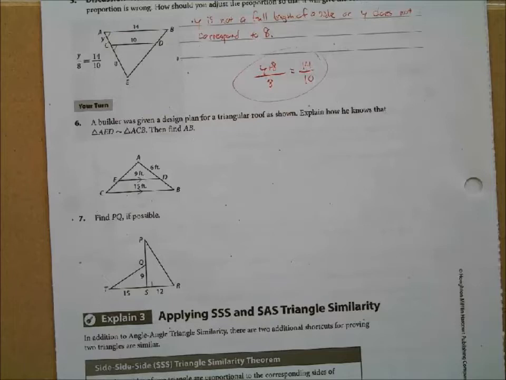Oh, I see what you mean. You did 6/9, so this side over this side. Then you should do x over 15. You should have these flipped around. So make it x over 15 and then cross multiply and solve. Okay, and you should be okay.